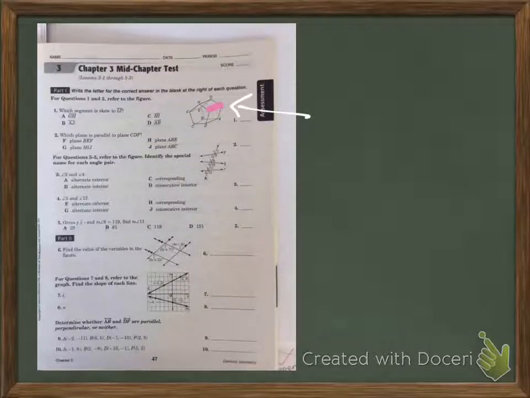If we look at GH, it looks like it is parallel, and that would not be the case. AJ looks like it intersects, so that would also not be skew. If we continue, we have HI, which, let me erase these here.